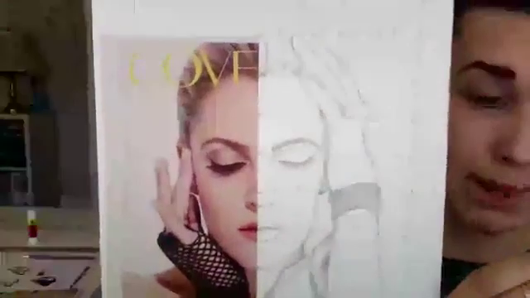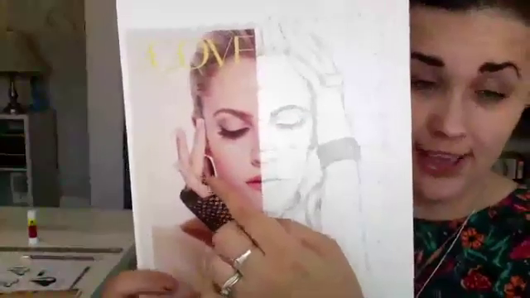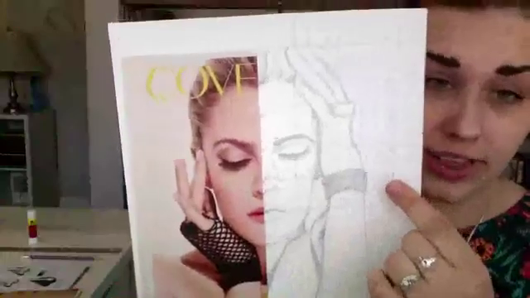And then from there, you're going to take this exact grid that's on the magazine, and you're going to do the same thing on your paper. So I took my glue stick and I glued down this half. And then from there on the other side, I started to create the grid.